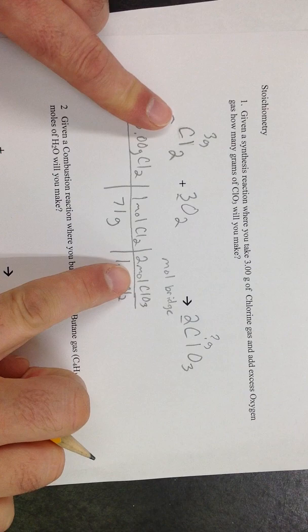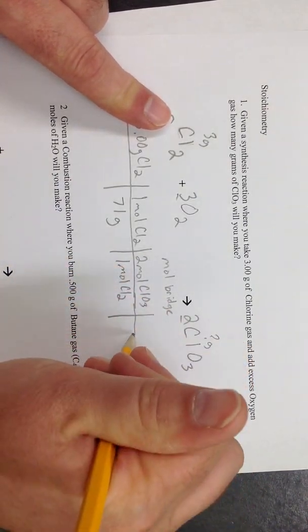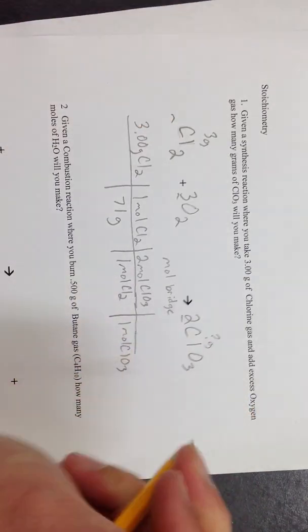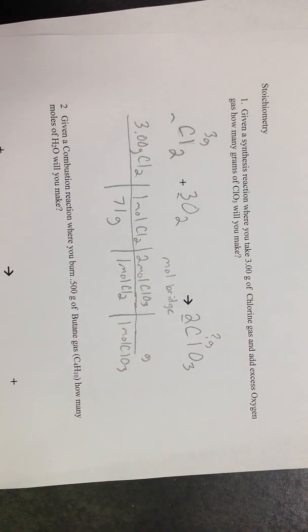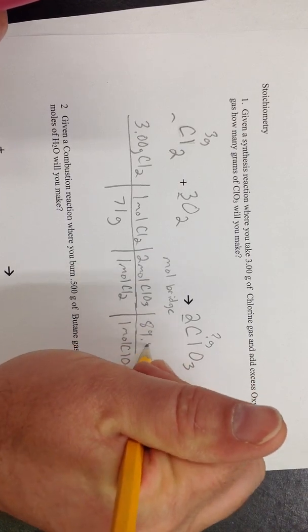Okay, what's our final unit? It's in grams, so we're not done yet. So we're going to have to go 1 mole of anything equals its molar mass. And when you see the G, go to the PT. So we're going to type in 35.5 for chlorine plus 3 times 18 for oxygen, and we'll get 89.5 here.